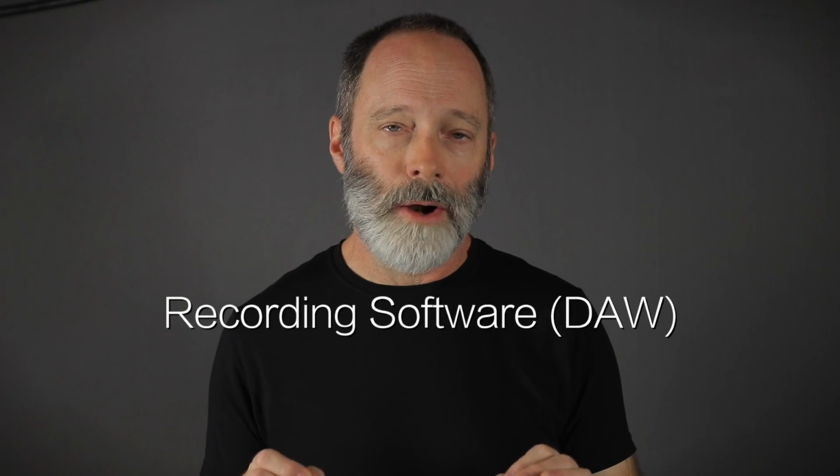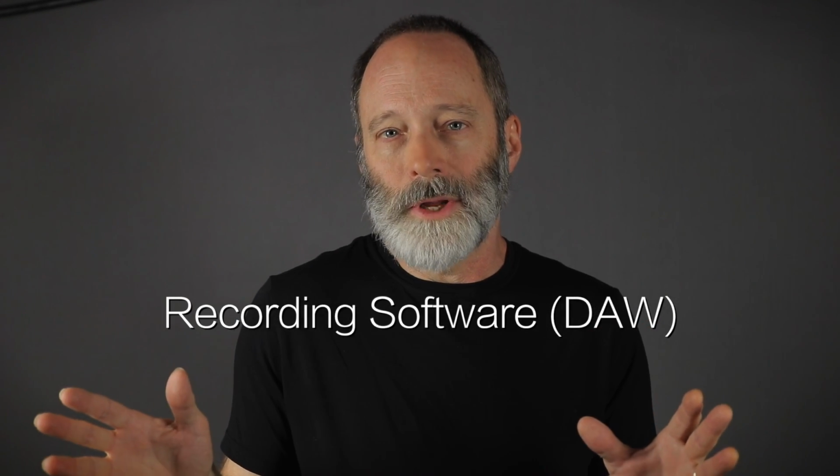The next thing you'll need to consider is recording software. Again, if you don't already have a studio. I am a Mac-based kind of guy for audio and video, so I use Logic Pro. Also on the Mac is a really great free program called GarageBand, if you're not familiar with that. They're both GarageBand and Logic are awesome for the Mac platform.